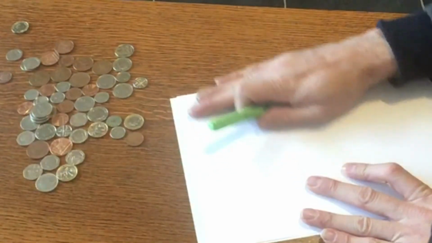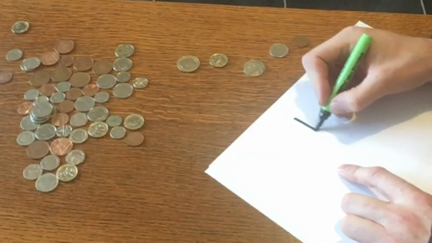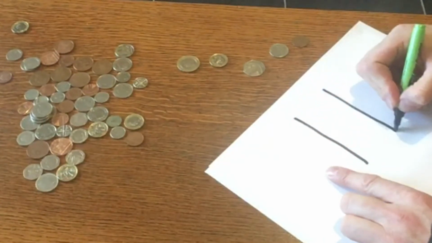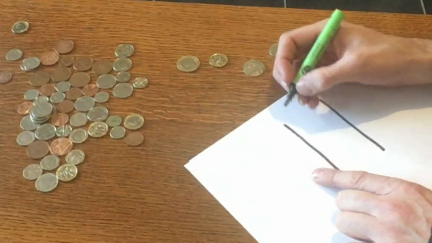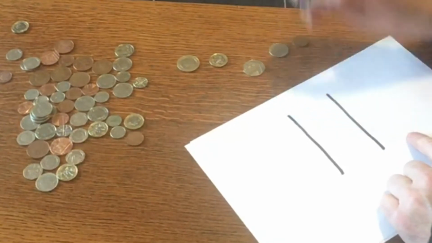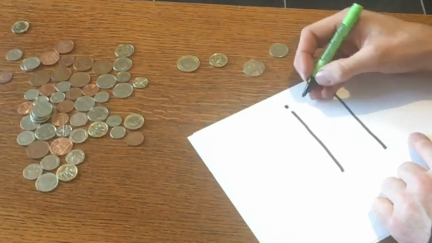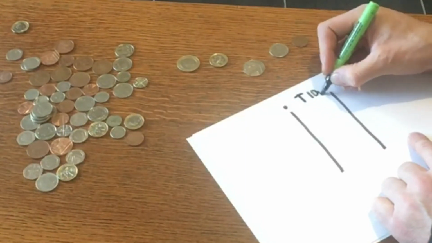Now the next thing to do is, normally when we're thinking of numbers, we have tens and ones and maybe hundreds, but things are different with money. We have to have a decimal point, we have a space for our tens, and I might write 10p there.